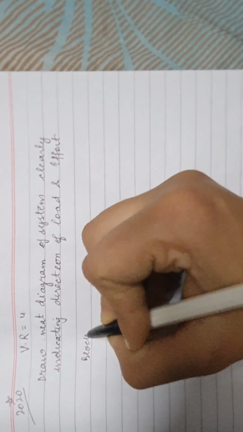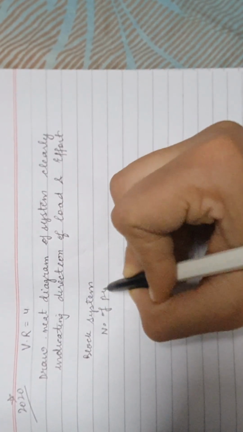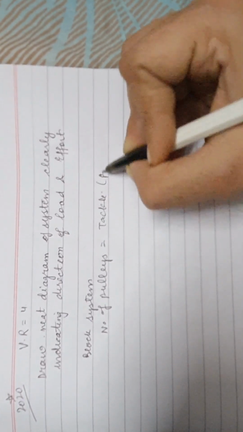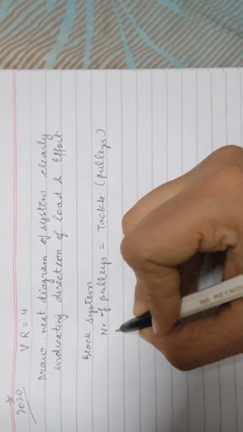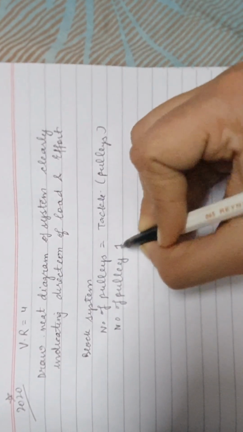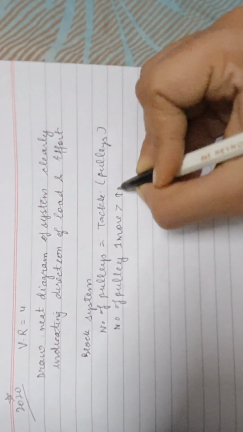Now, as I told you, you have to remember that in the block system the number of pulleys can be equal to that of the tackle pulleys, and in some cases you will find that the number of pulleys has to be taken one more than that of the tackle. Now let's find out for this case.